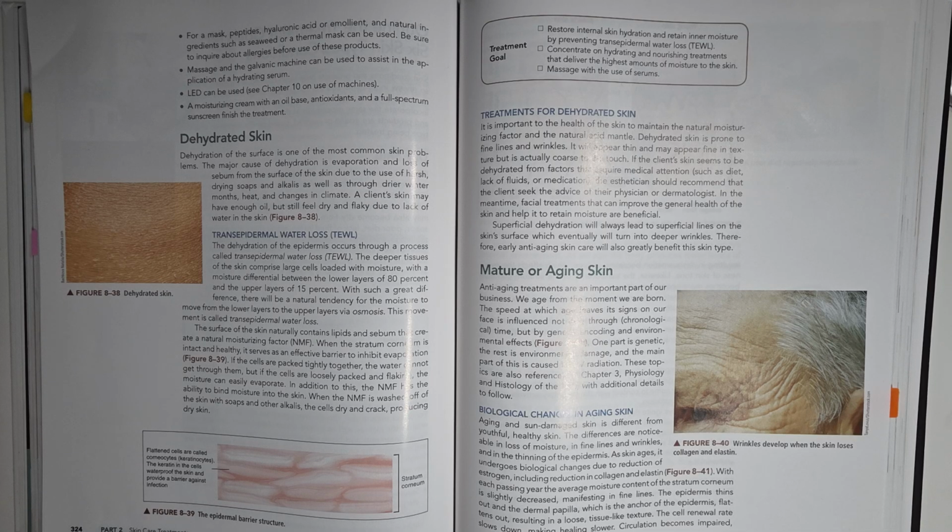Treatment for dehydrated skin. It is important to the health of the skin to maintain the natural moisturizing factor and the natural acid mantle. Dehydrated skin is prone to fine lines and wrinkles. It will appear thin and may appear fine in texture, but is actually coarse to the touch.